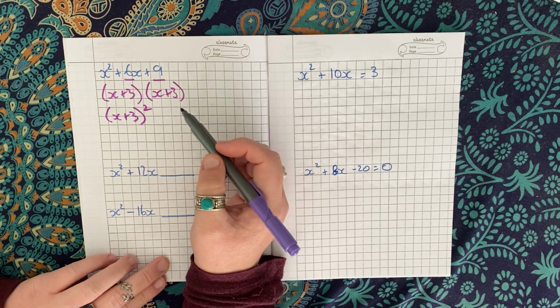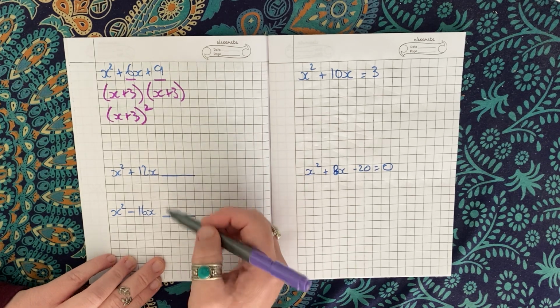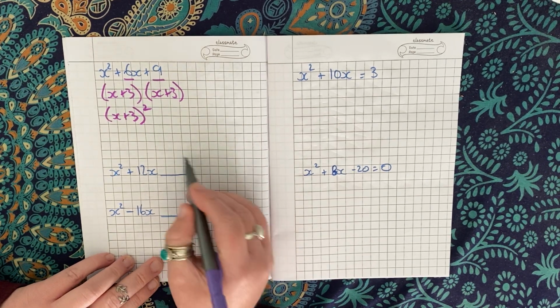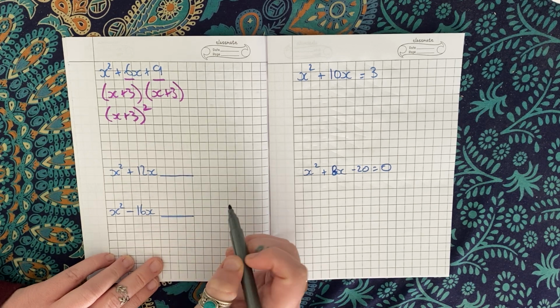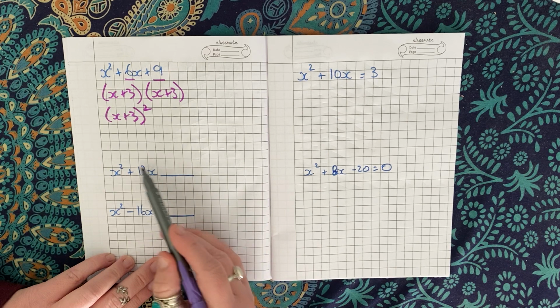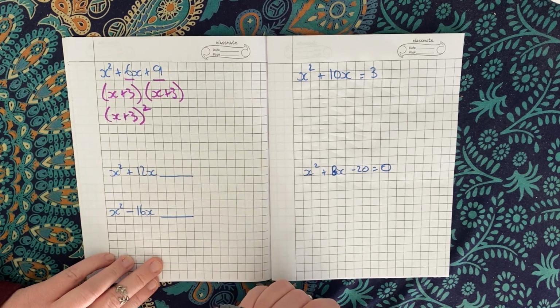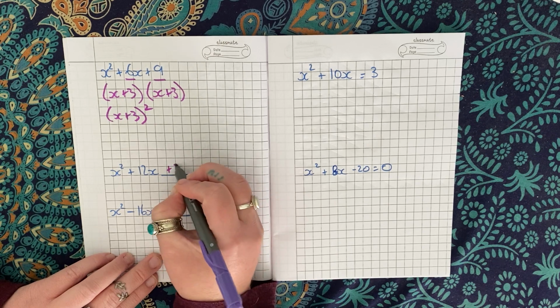So what we're going to do is recognize that this is a perfect square, and then I'm going to say, okay, let's have a think about this. So what belongs here? If this was a perfect square, what number would go here? So what two numbers are going to add to the middle term and multiply to the last? So what two numbers add to 12? Hopefully you can tell that that's 6. So then they have to multiply here.